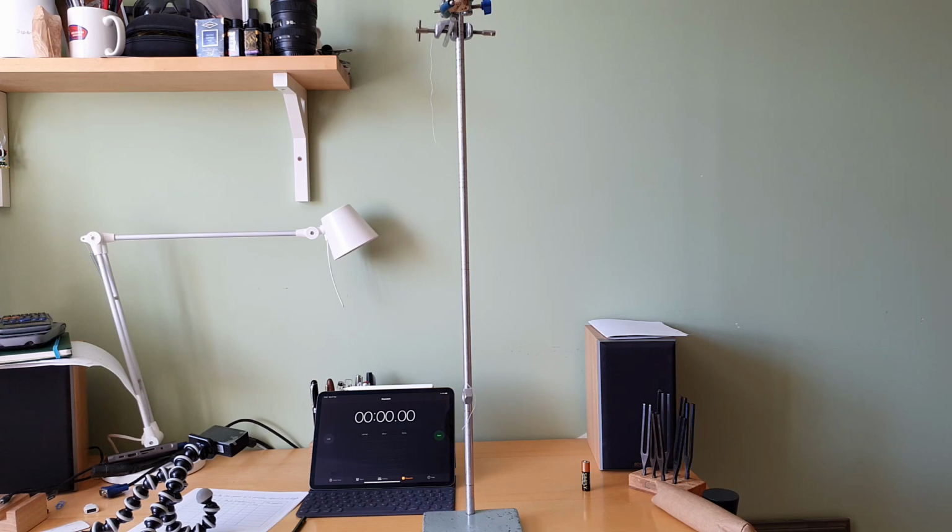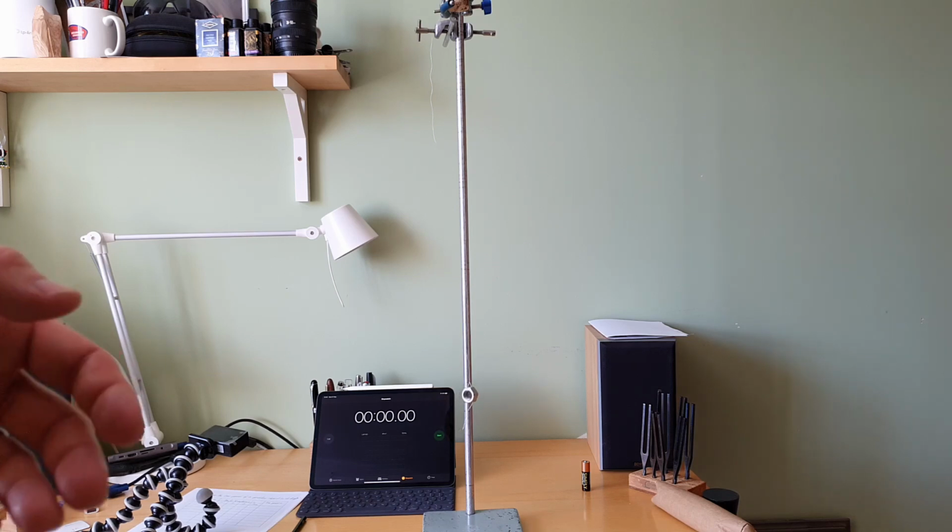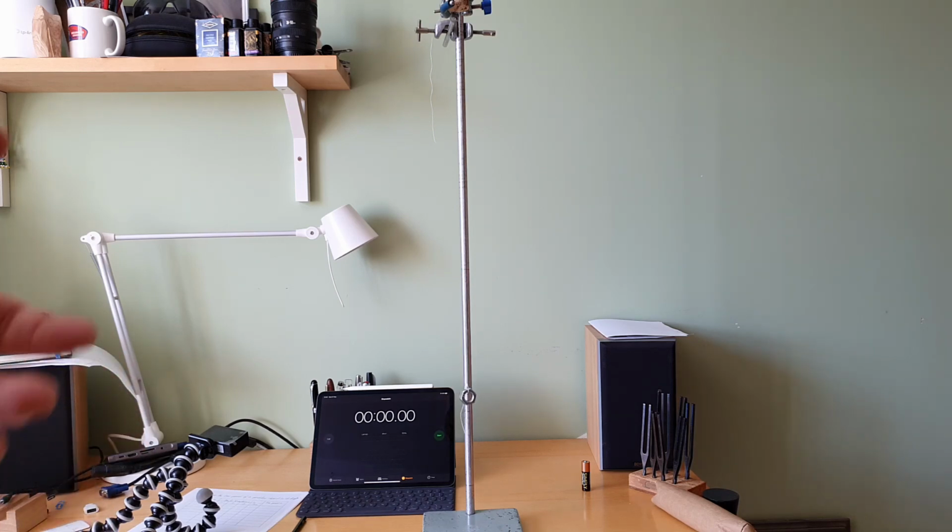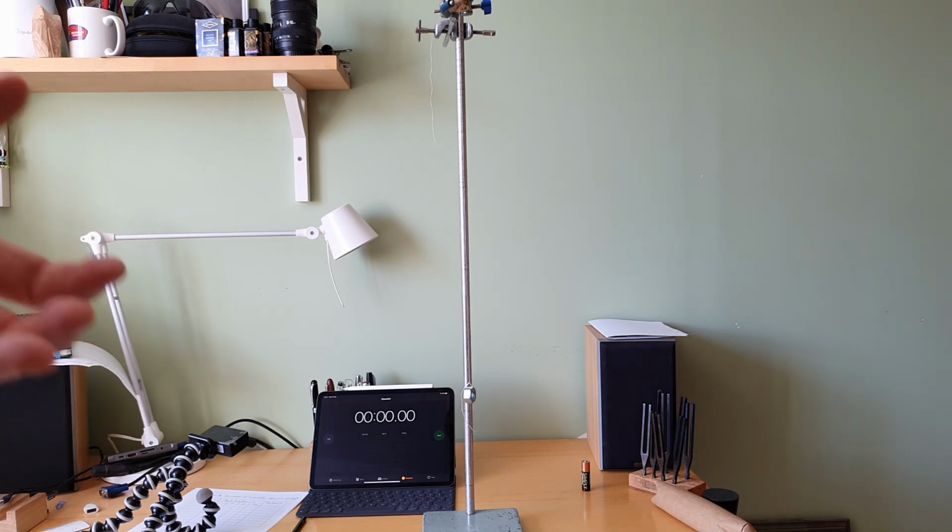I'm going to run through this experiment now. I'm going to take measurements for 8 different lengths of pendulum. I would recommend, if you have the choice, to do at least 7. 5 is an absolute bare minimum, but really at A level it's not enough. You need to do really as many as is reasonably practical.